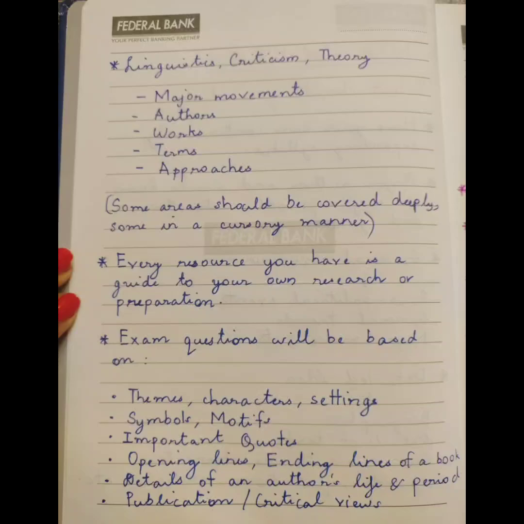It's impossible. If you can, it's a very good thing, but the things you should know deeply should be known deeply, and some things you can have a general idea. Okay, and all the resources that you collect, every video that you see, is a guide to your own research and preparation, isn't it? You should work on it. You should do your own research, then only you can attain your goal.